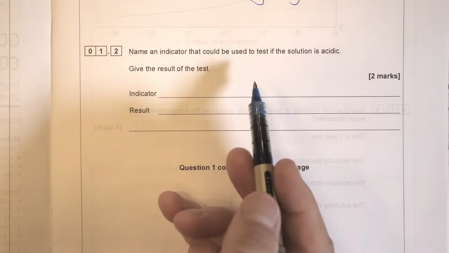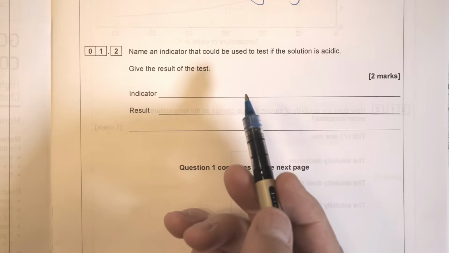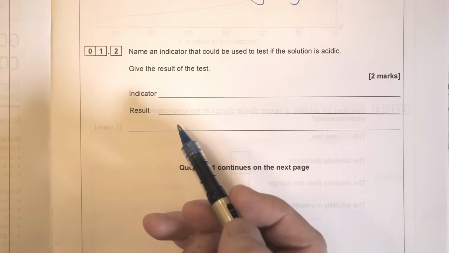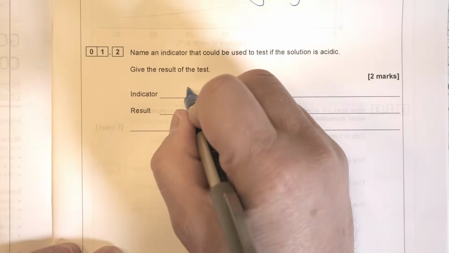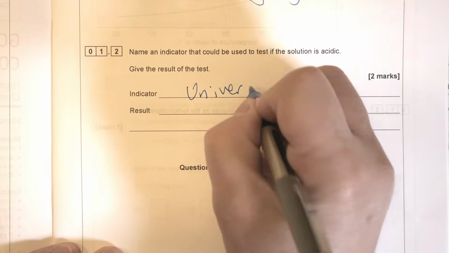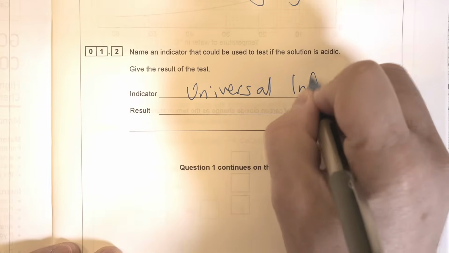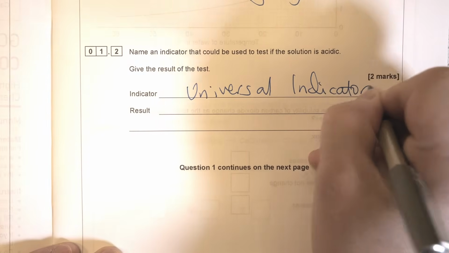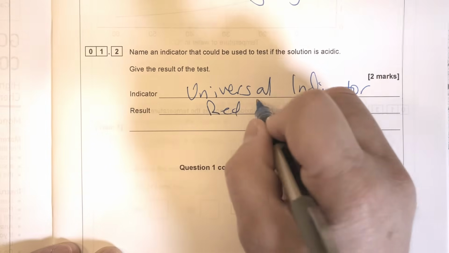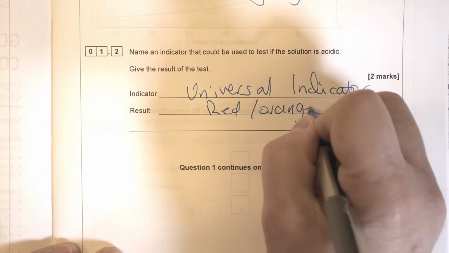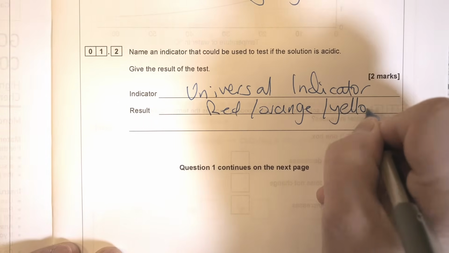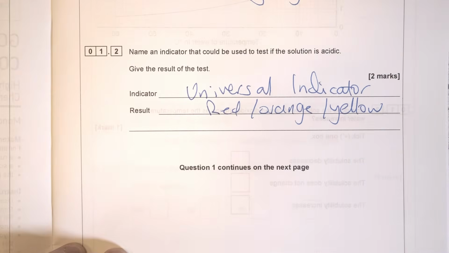Name an indicator that could be used to test if the solution is acidic and give the result of the test. So let's go for the obvious one. We'll go for universal indicator solution. And if it's an acid, you could have either red or orange or yellow because they're all acidic pHs.